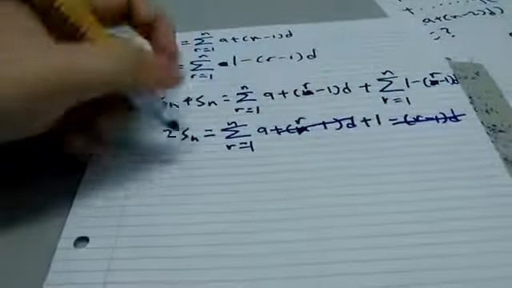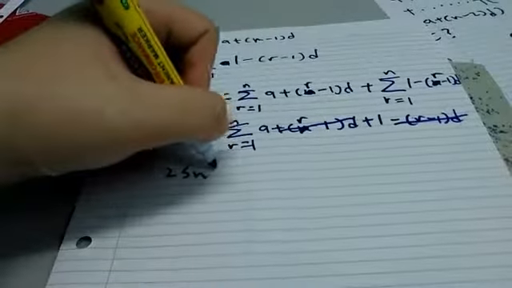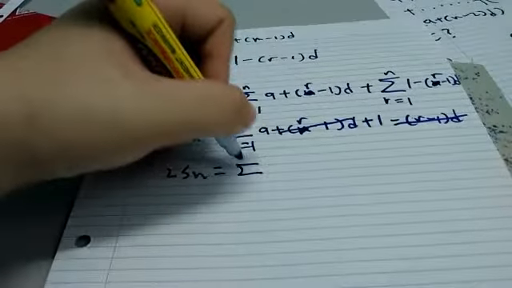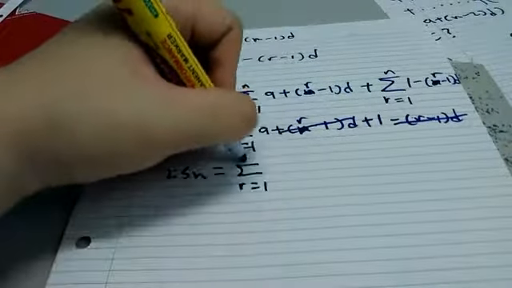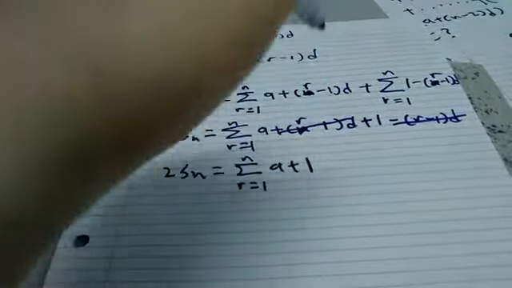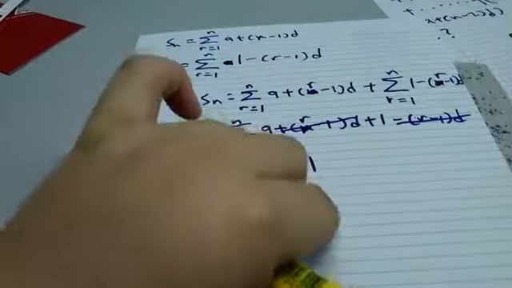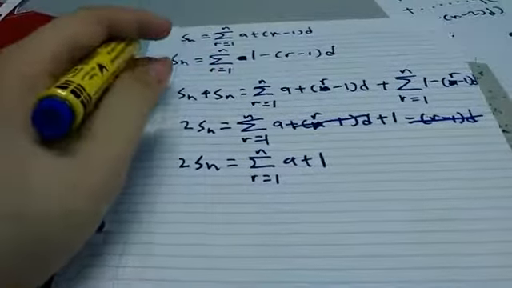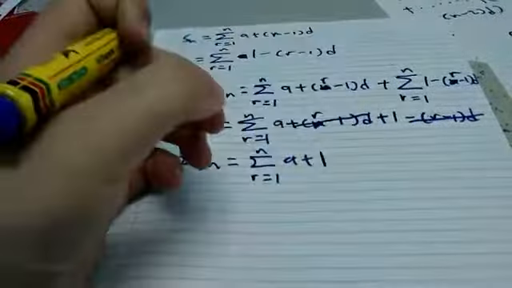So the remaining term is 2Sn equal to the sum of r goes from 1 to n of a plus L. This is L. Don't forget, this is L. And since a and L are constant, we should just need to use this formula.